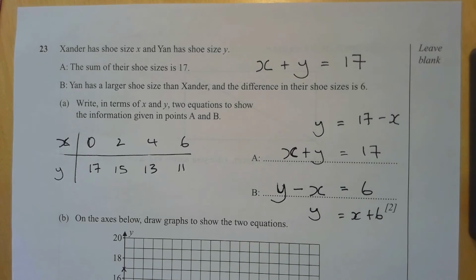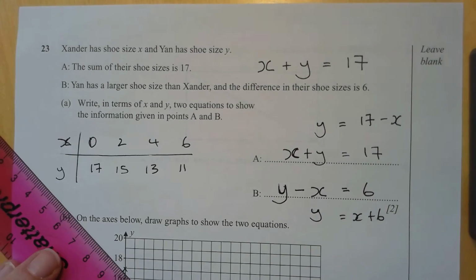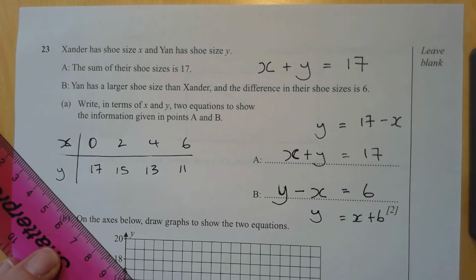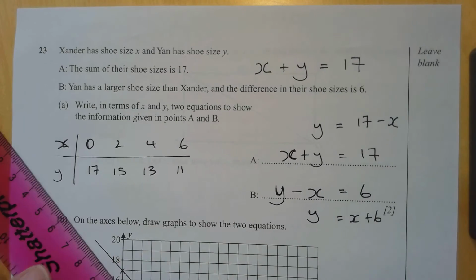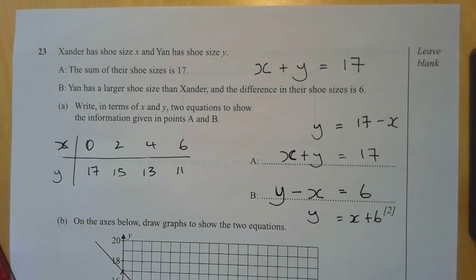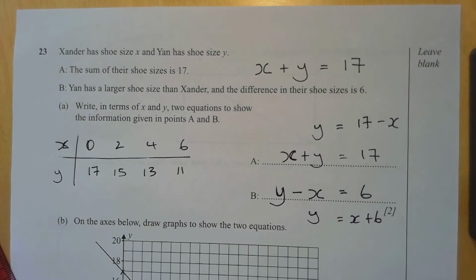When x is 2, y is 15. And so this is that line. We label it, this is x plus y equals 17.